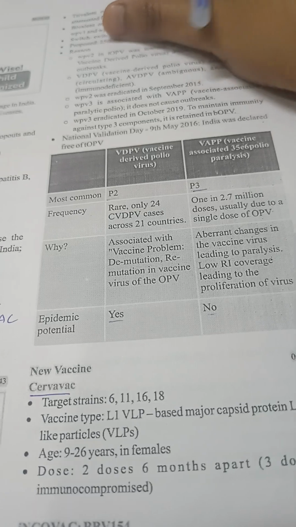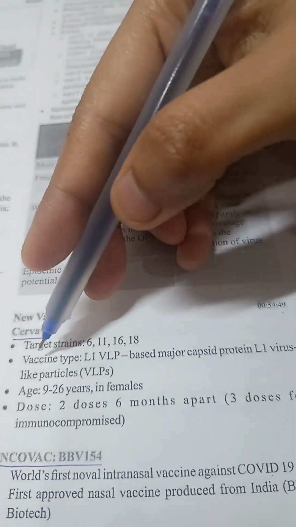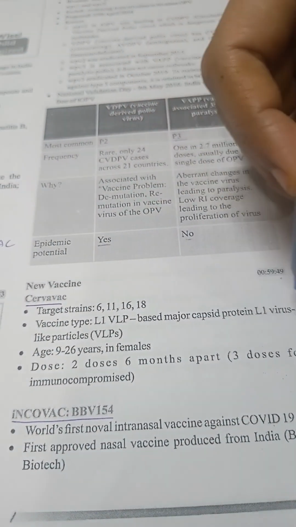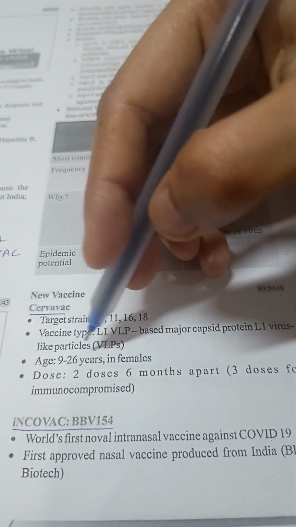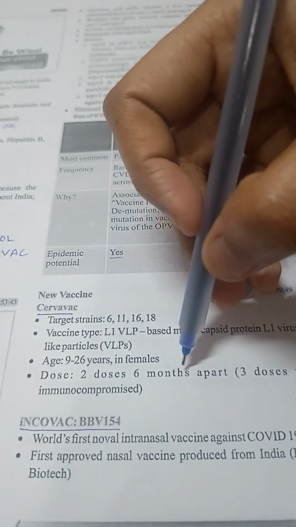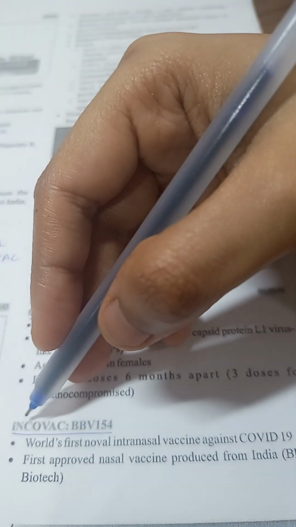New vaccines: Cervavac. Target strains 6, 11, 16, 18. Vaccine type: L1 VLP based, major capsid protein L1 virus-like particles. Age 9 to 26 years in females. Two doses 6 months apart, 3 doses for immunocompromised.